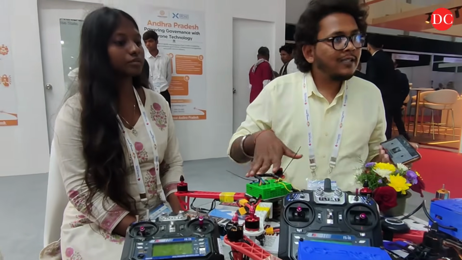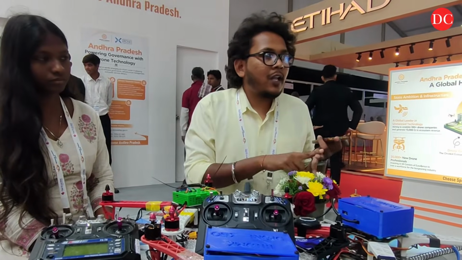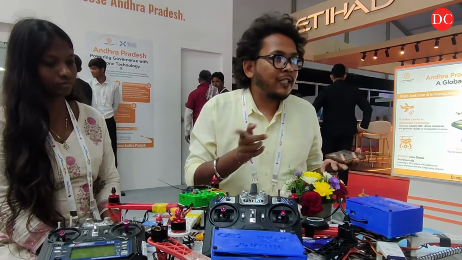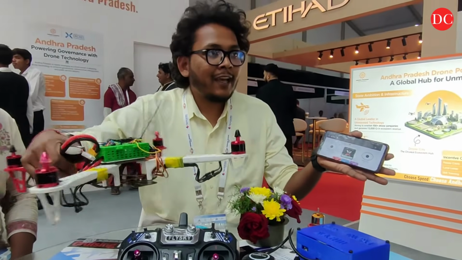For other flight controllers, we need to do the calibration and all sorts of things using the laptop. But in my model, you can directly calibrate it using the phone. Not only that, the PID control also we can do directly on our mobile. And we have a display of the angle of the drone, how the drone is rotating and all. It's all displayed here.